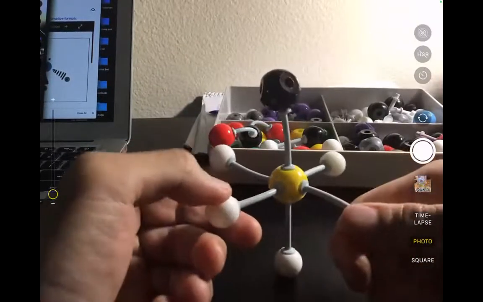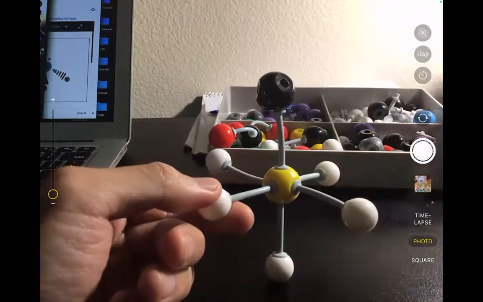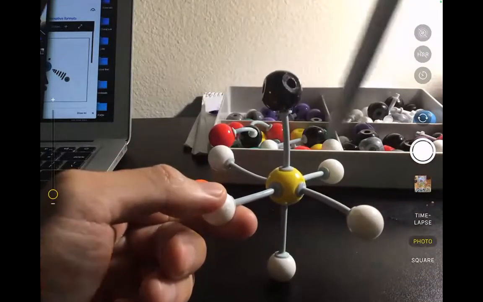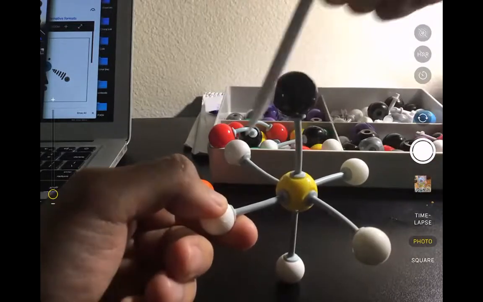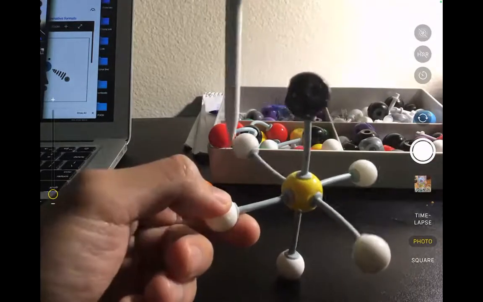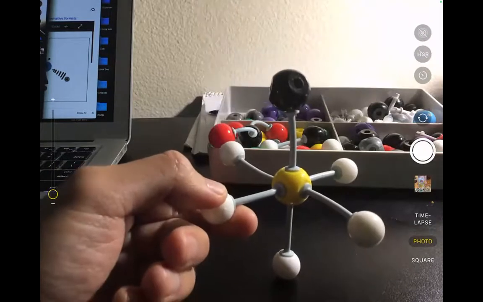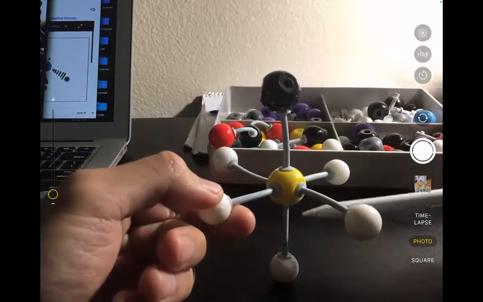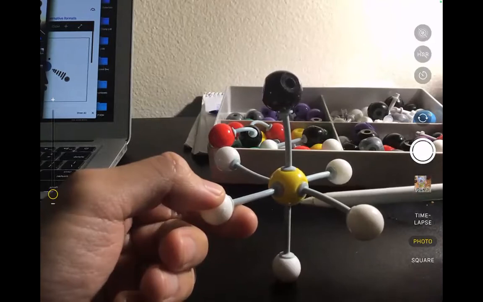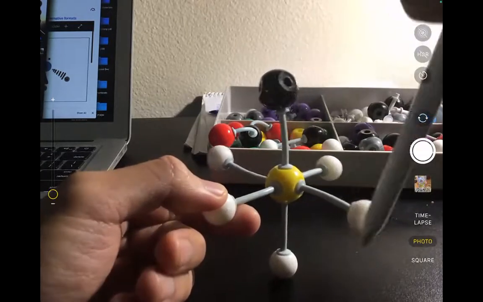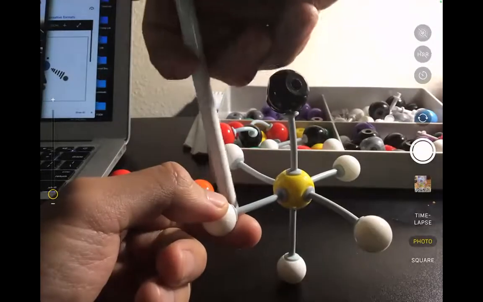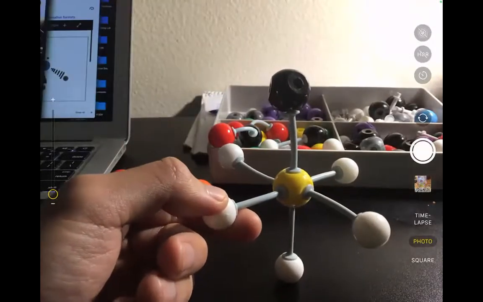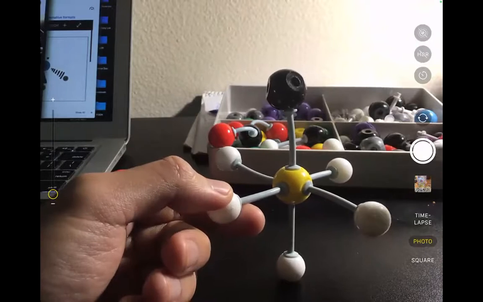If you connect the vertices, this is 1, 2, 3, 4. And since it's symmetrical around the horizontal, we would also have 1, 2, 3, 4. So there's 8 sides in total. So this is an octahedron.